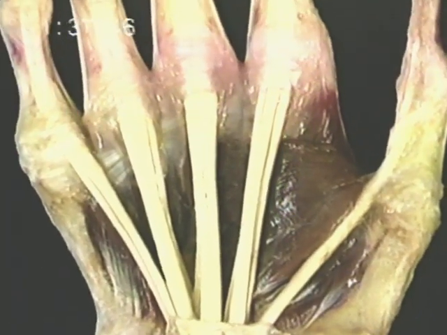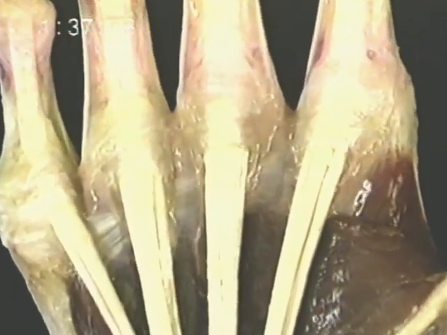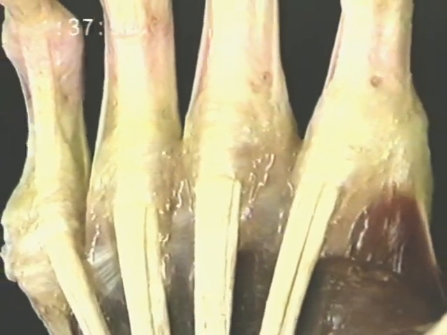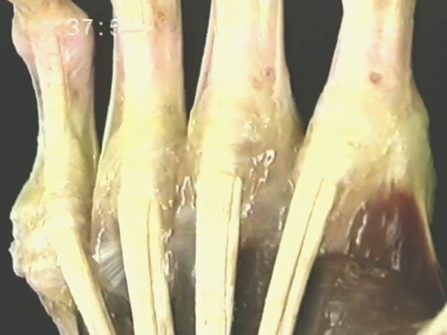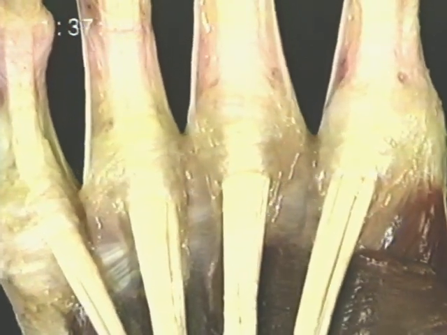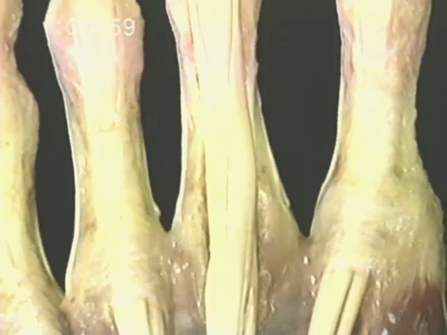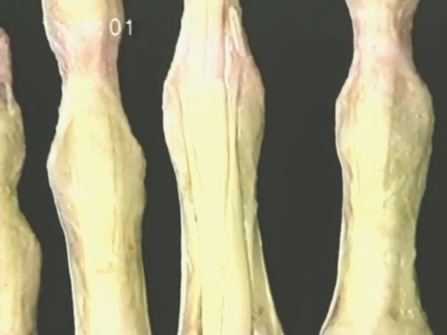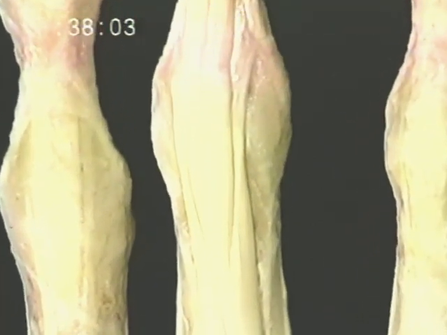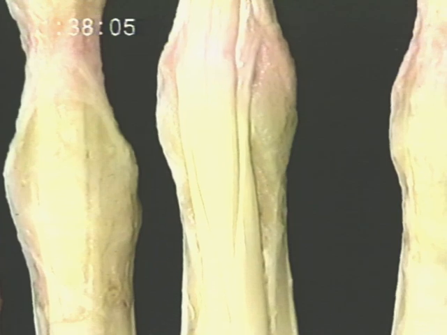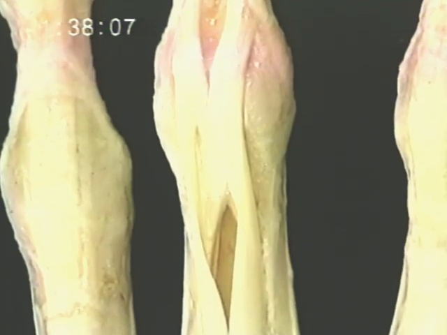Just before reaching the MP joint, the superficialis and profundus tendons of each finger enter the flexor tendon sheath together. To follow them, we'll remove the sheath. Over the proximal phalanx, the superficialis tendon splits into two halves, which pass around the profundus tendon. We'll remove the profundus tendon for a moment.